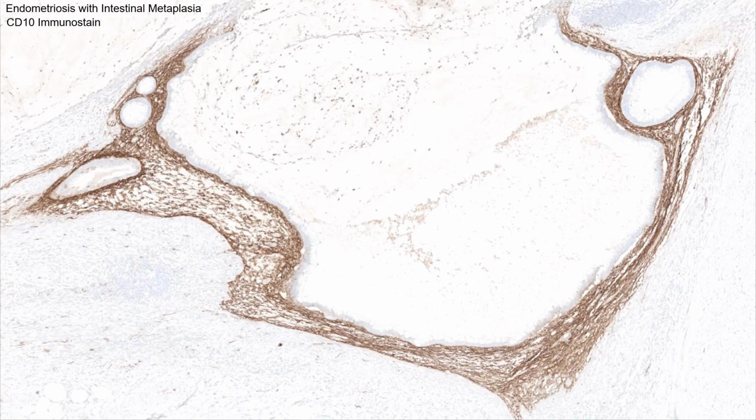And here I can see a CD10 immunostain, which is labeling the endometrial type stroma, so this allows me to diagnose this as endometriosis with intestinal metaplasia rather than as a LAMN.